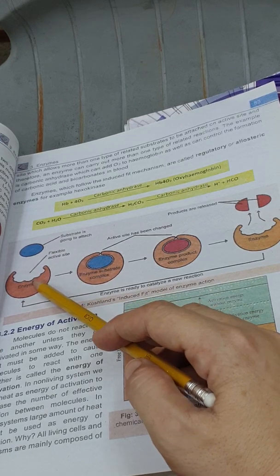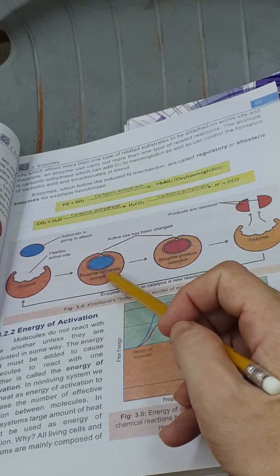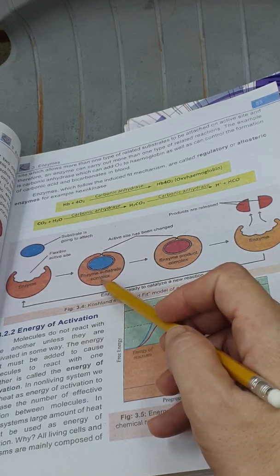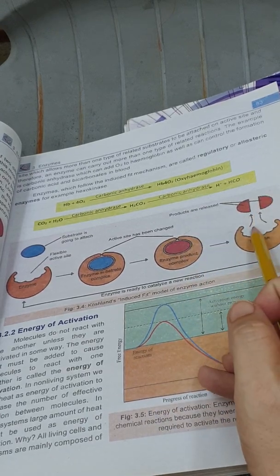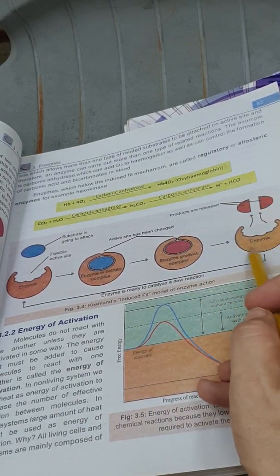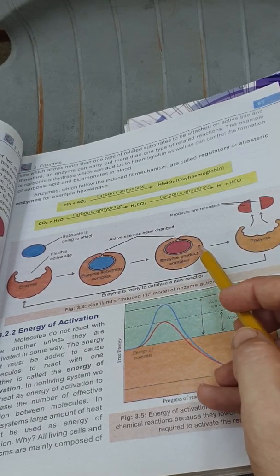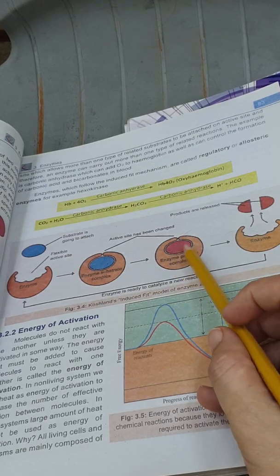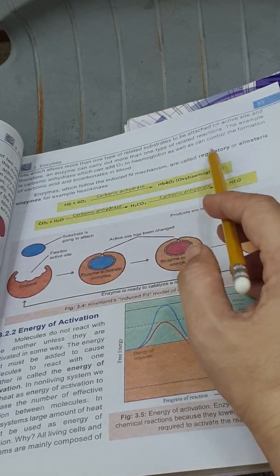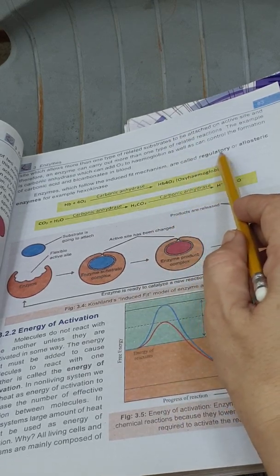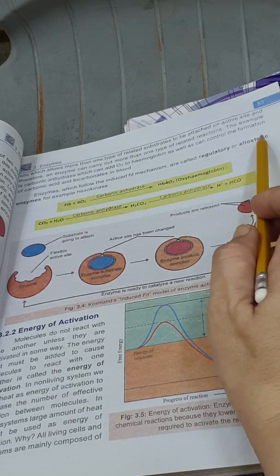When the substrate attaches to them, they change their shape so that the catalytic site becomes active, and when the catalytic site is active, the substrate changes into product, and then when the product is detached from these enzymes, the enzyme regains its original structure, and this model is known as the induced fit model. And the enzymes which follow this type of model are known as regulatory or allosteric enzymes.